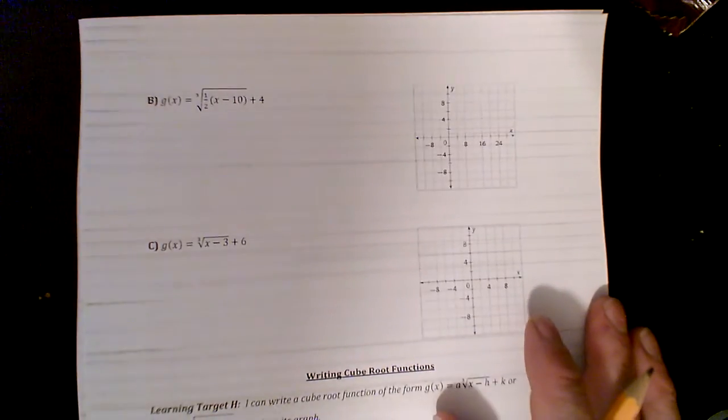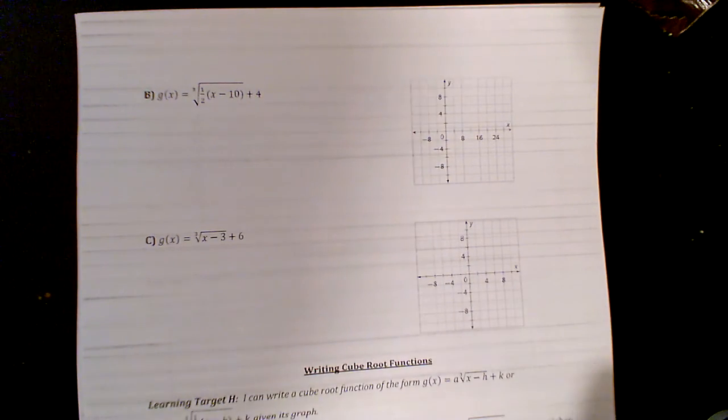Let's do one more. Alright, or two more even. I'll probably just do one and let you do the last one. And we'll move on from there.